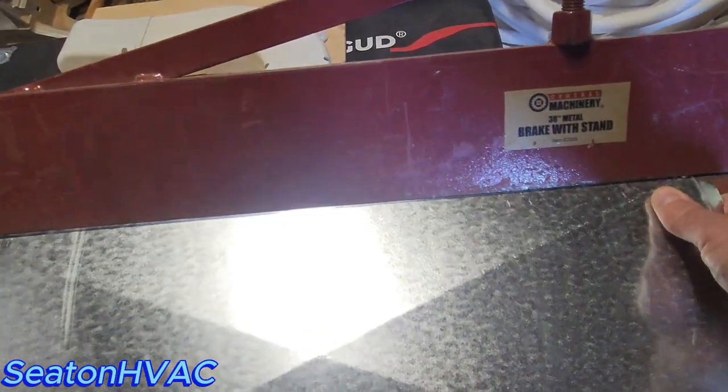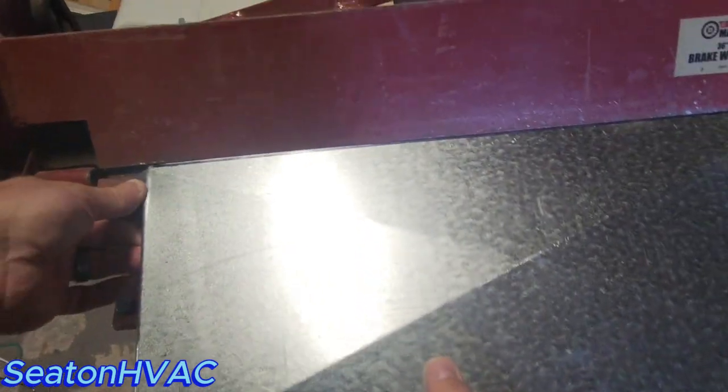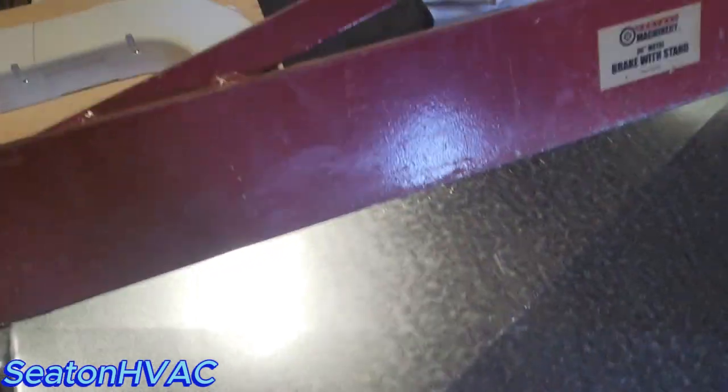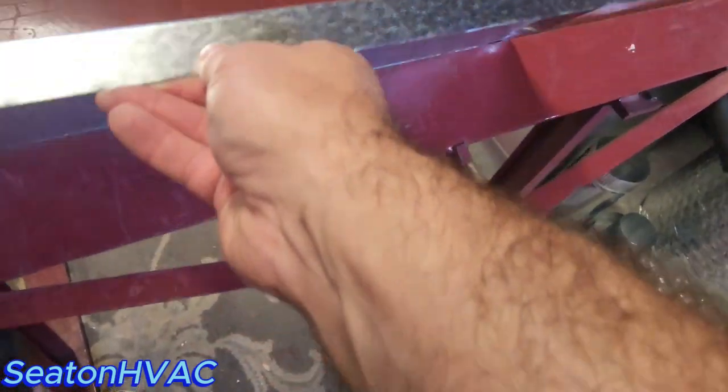You're going to find your line. That's why you put this 1 inch line on the back side. Get that in there. And then you're just going to bend that up straight. Okay.